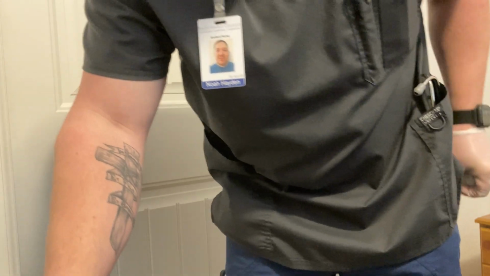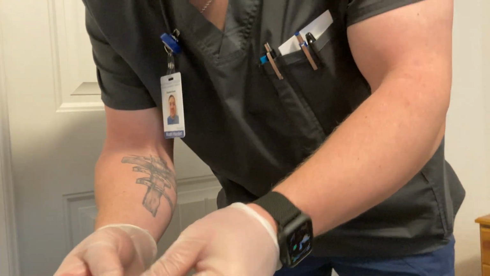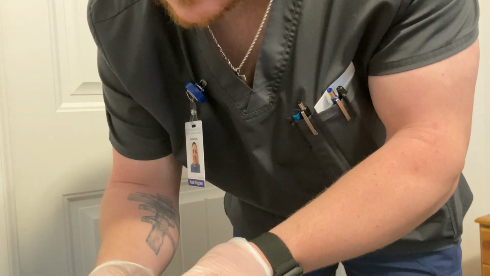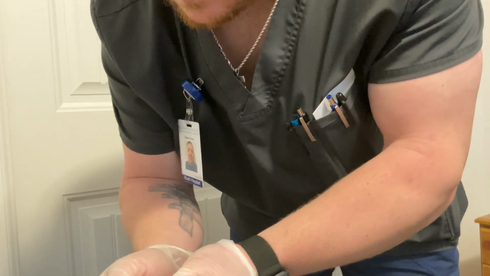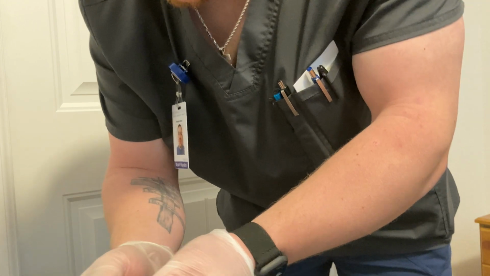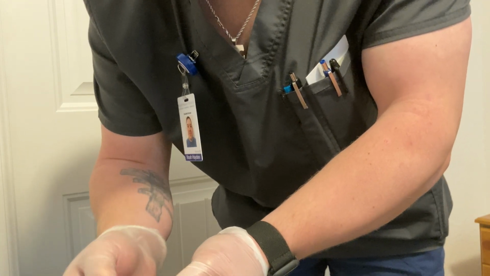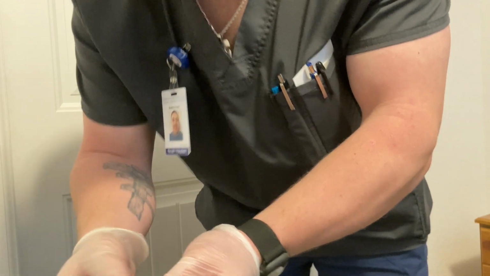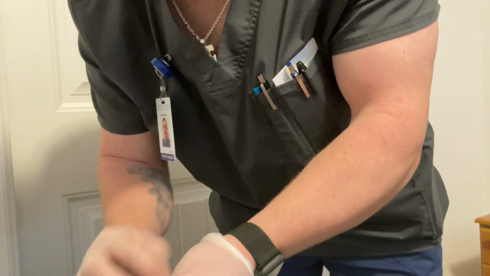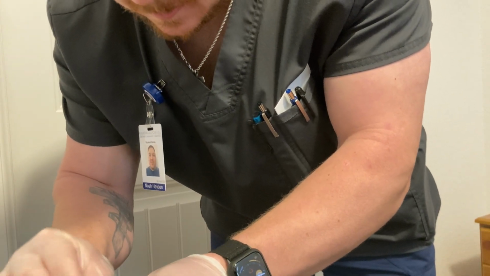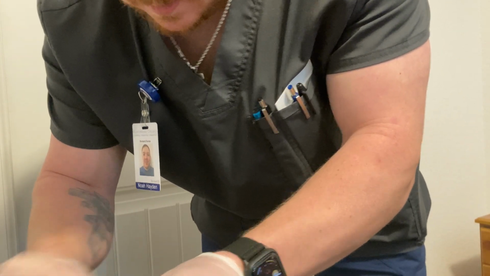Since this is a reused bottle of 10,000 units of heparin, I'm going to verify in his chart that he needs 1 dose of 1,000 units of heparin solution. This is a bottle with 10,000 units per 10 mLs, which means that I will need 1 milliliter of solution in order to get 1,000 units of heparin. I will clean the top of my bottle with an alcohol wipe.